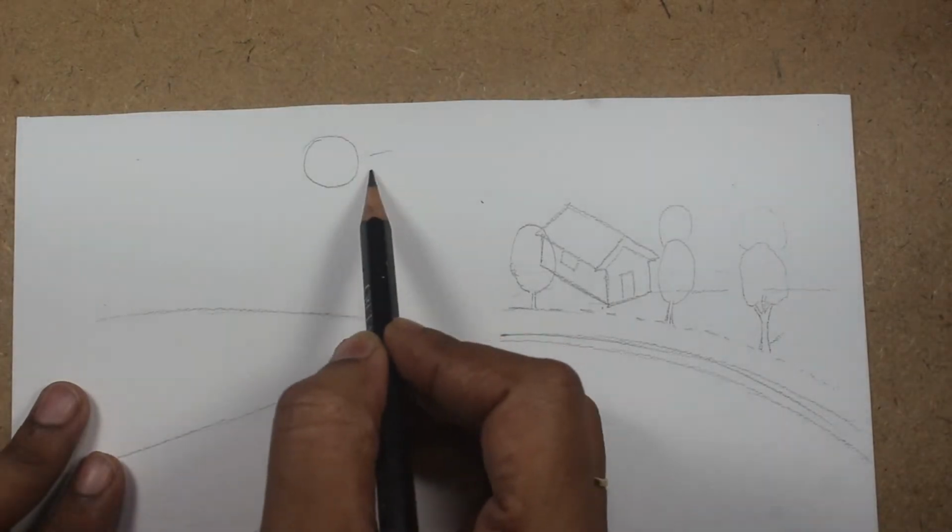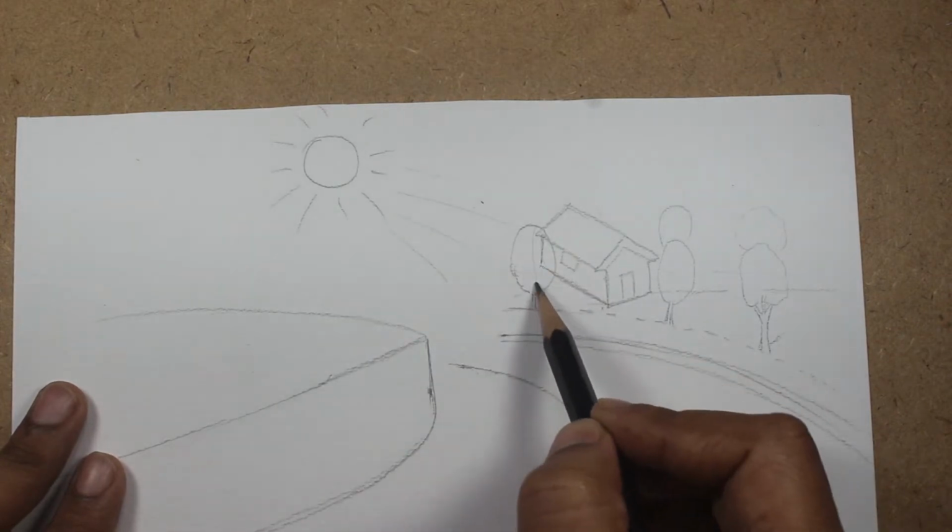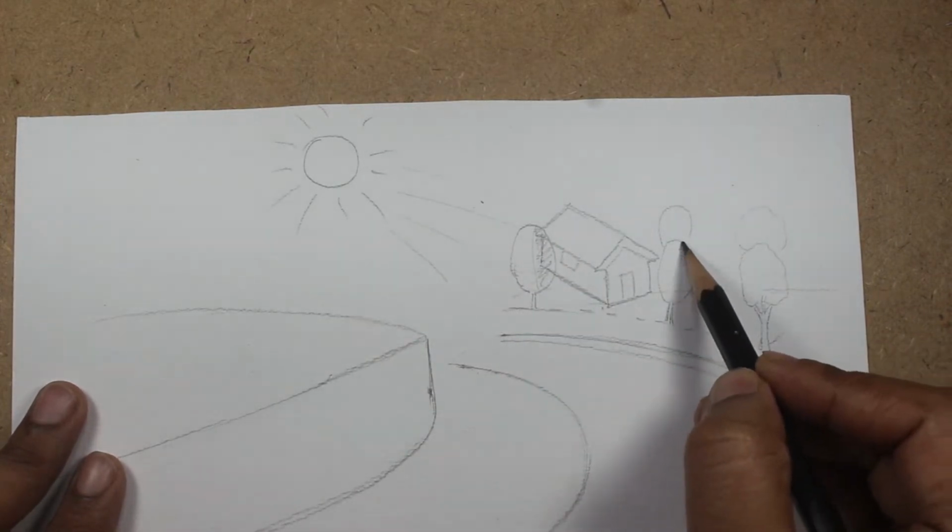Now for shading, let's imagine we have a sun here. When the sun rays fall, these areas will look lighter and the other side of the area will be darker, right?